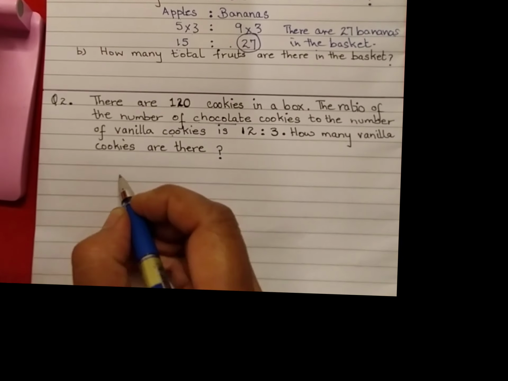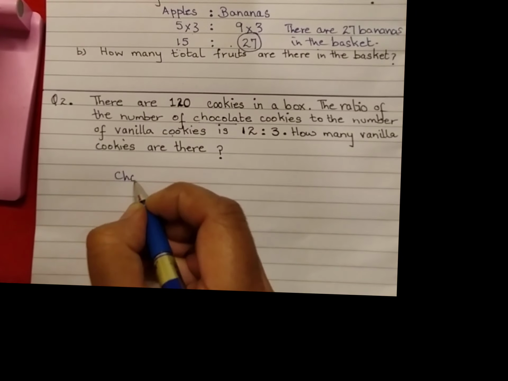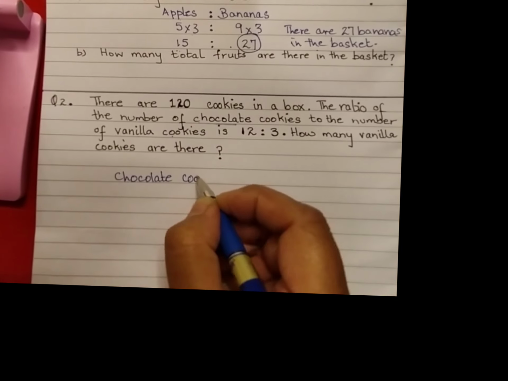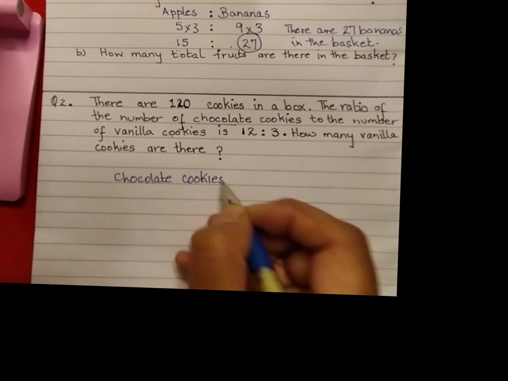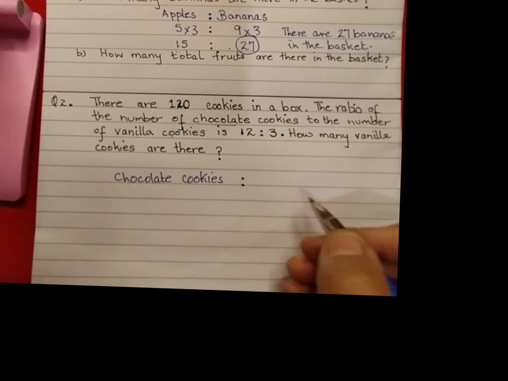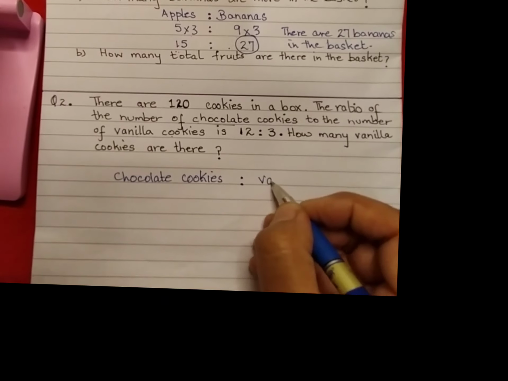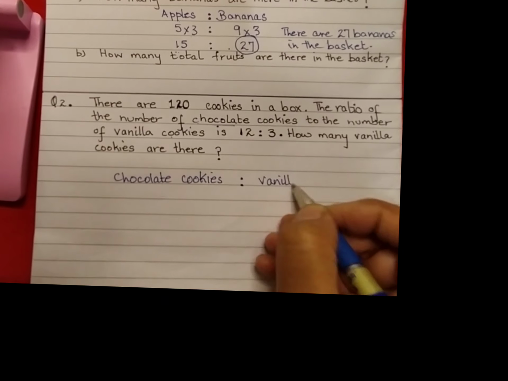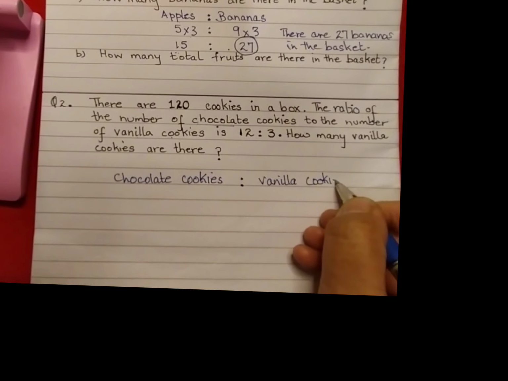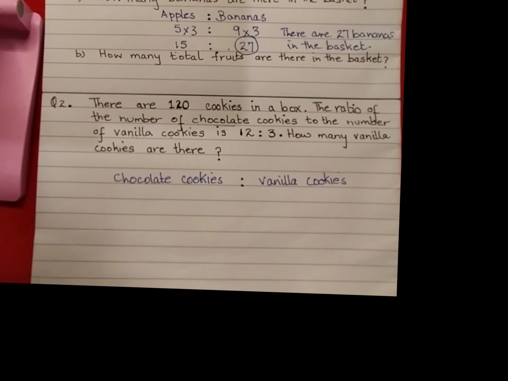Okay. So I'm going to write down chocolate cookies, ratio, vanilla cookies. What is the ratio?